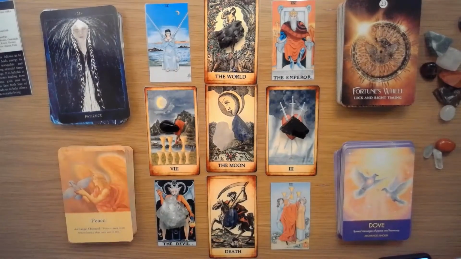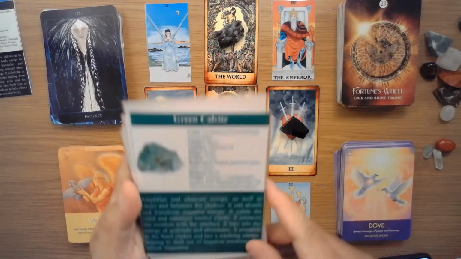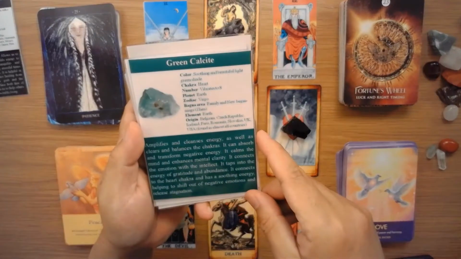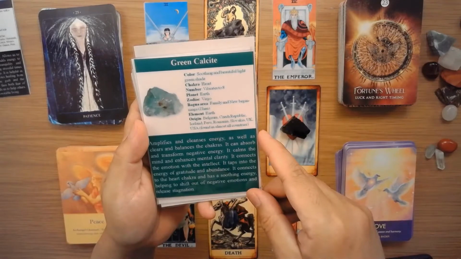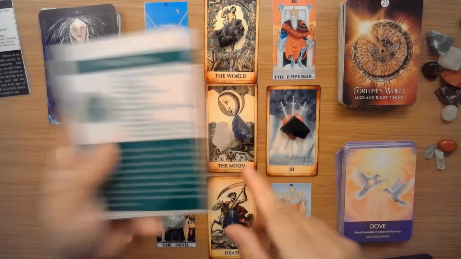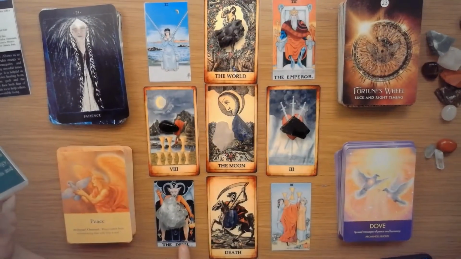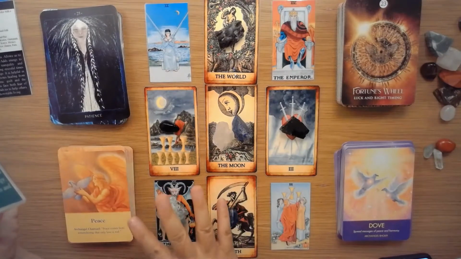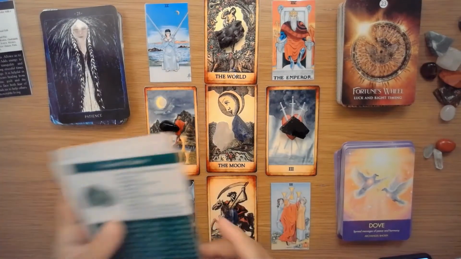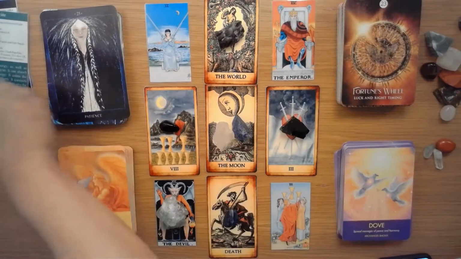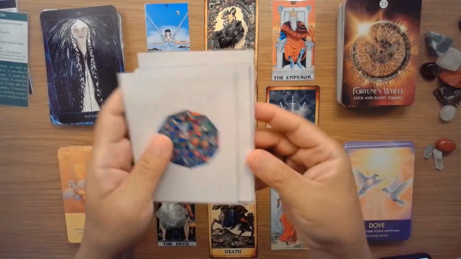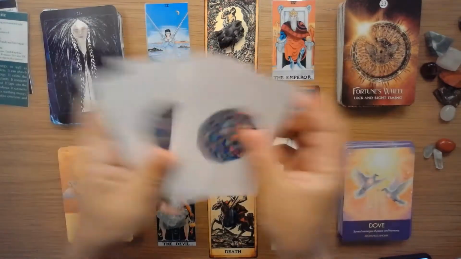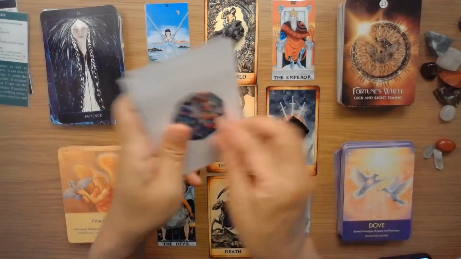Okay, suddenly I want to see what. Okay, the green calcite amplifies and cleanses energy. Okay, so we place it on the devil, so it will cleanse the energy of the bad energy that we have here on the area of the devil. Okay, quite interesting. Okay, now let's try to see for the element of air, what will we put?